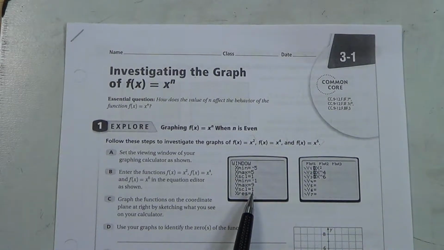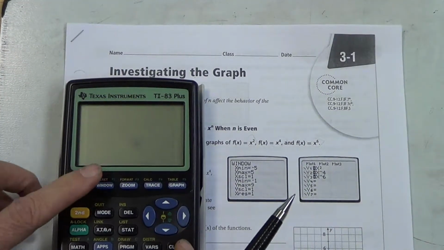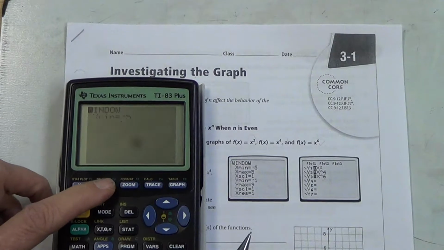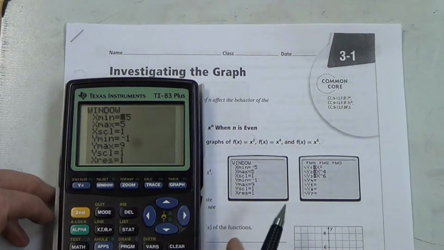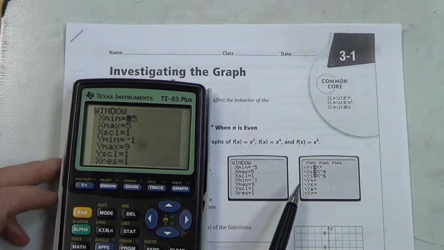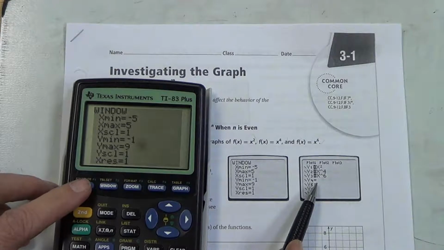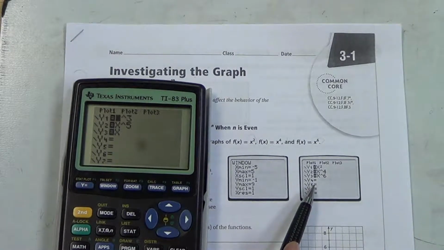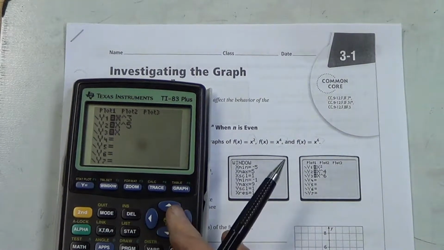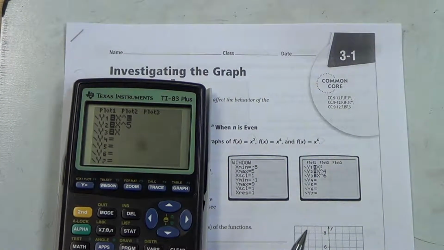So they have us plug this into a graphing calculator, and they say go to the window and set it to these parameters, which I've already done. And then they want us to go to the y equals window, and we're going to plot these. So we want to delete on that one.